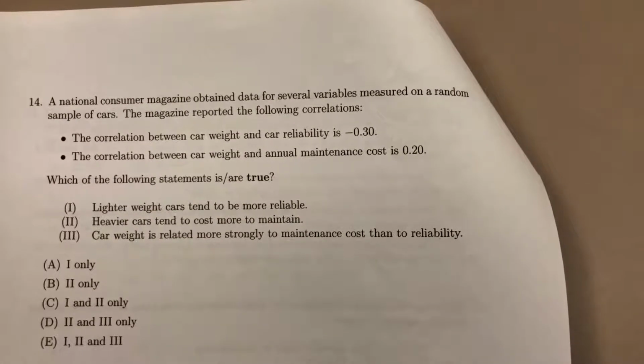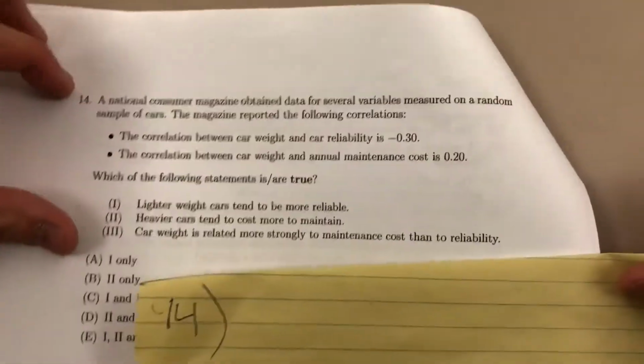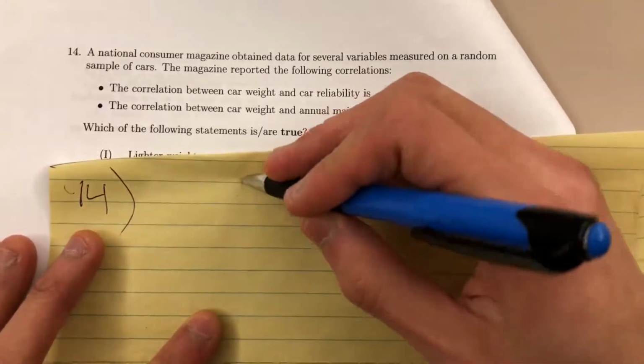So let's check condition 1 first. Lightweight cars tend to be more reliable. So let's look at the correlation between car weight and car reliability. And we see that the correlation is negative.